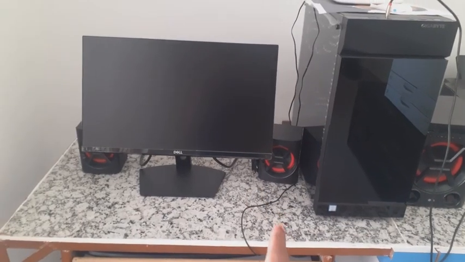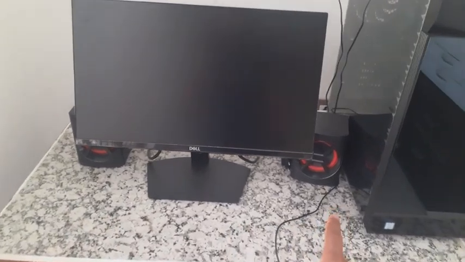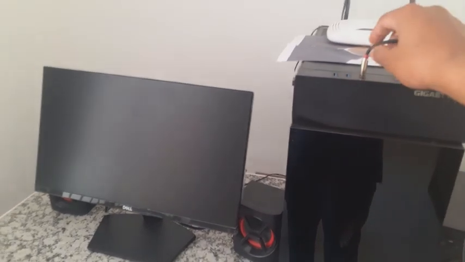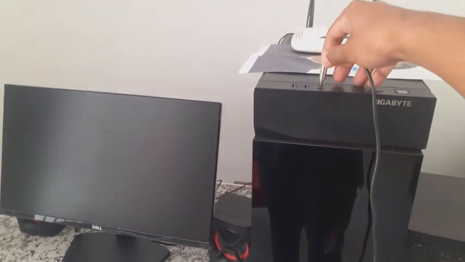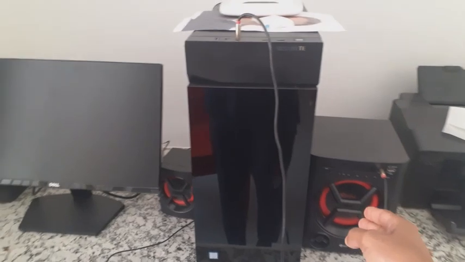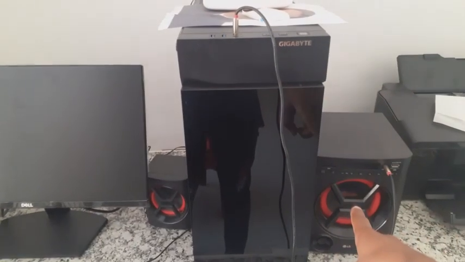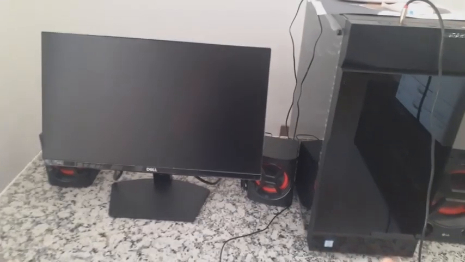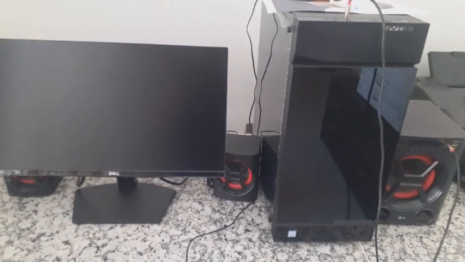Then on both sides you can see two speakers. This is the right speaker, and this one is the left speaker. Then this is the bass, the woofer. The music and information from the computer go through this cable to the speaker. If we are playing any video or music on the computer, that sound goes through this cable to the speaker, then from the speaker it comes out. We can hear the music. So that is the purpose of the speakers in the computer.